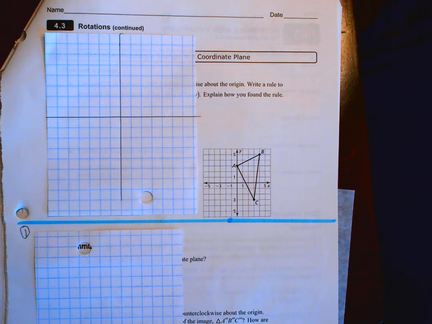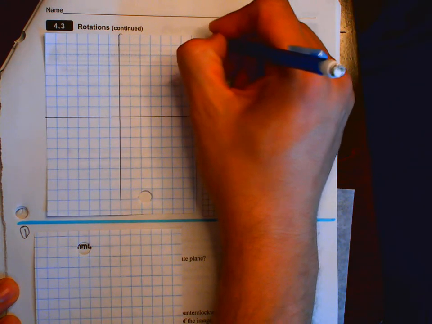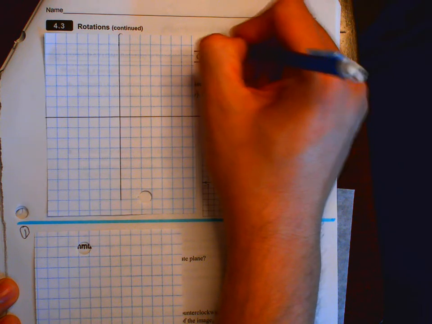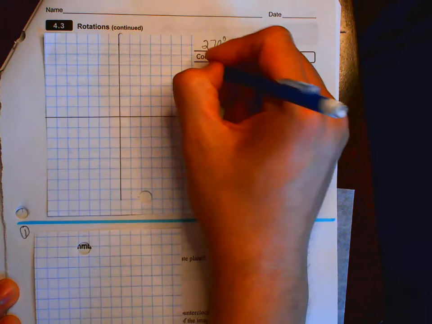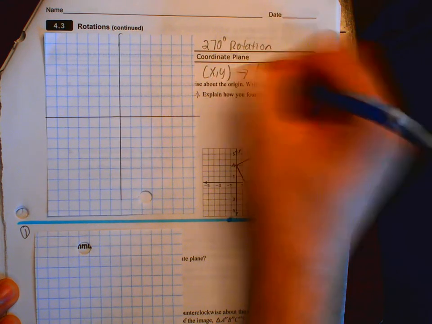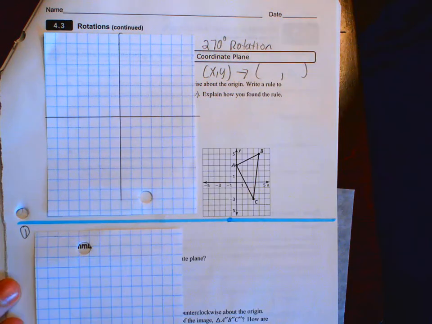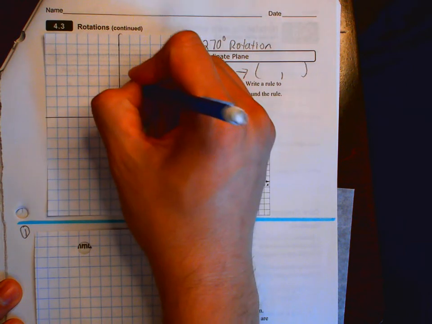Okay, so I'm going to do the same thing. We are going to do a 270-degree rotation, and I'm going to look for the rule for that. All right, so go ahead and plot any 3 points that you want. I'm going to make mine, let's see, let's do it right here.